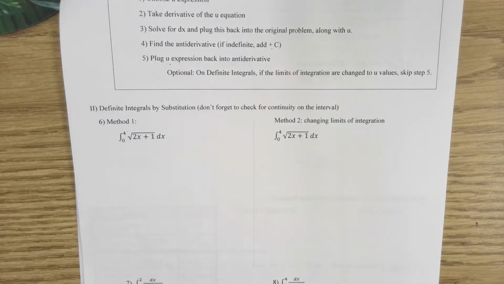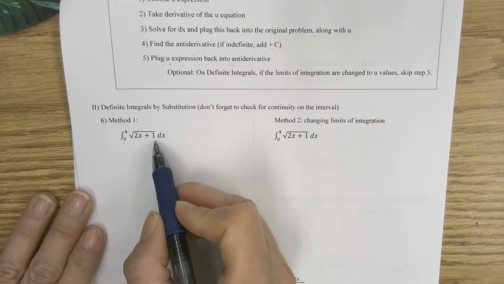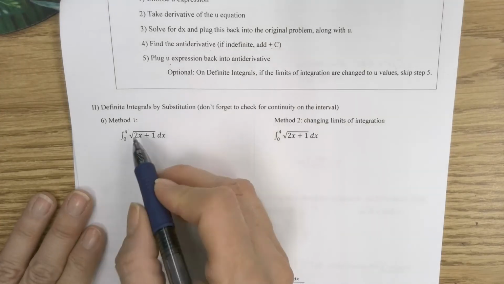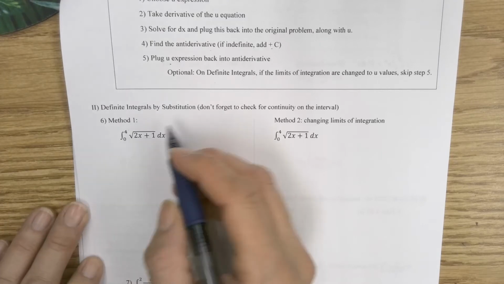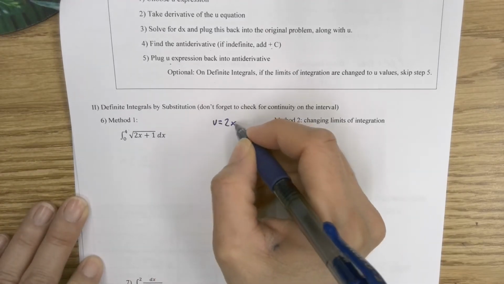So we've got the integral from 0 to 4 of the square root of 2x plus 1 dx. And what we're being asked to do is integrate this. Obviously, that's a function within a function. I can't just reverse a power rule, for example. So I'm going to start by identifying u as 2x plus 1.